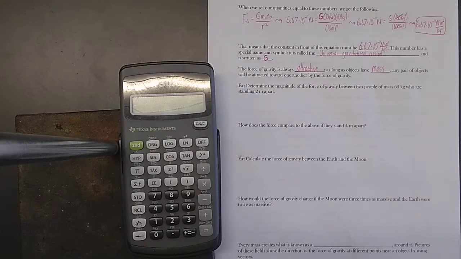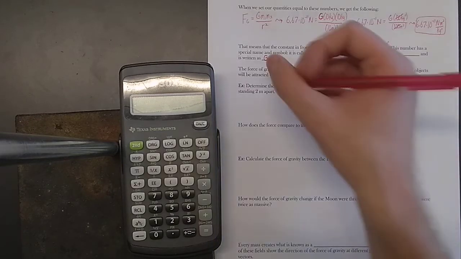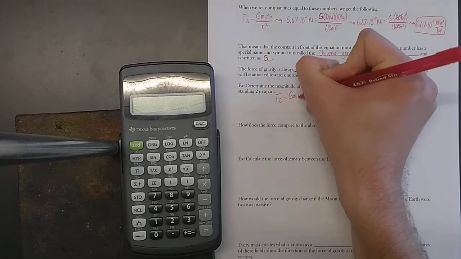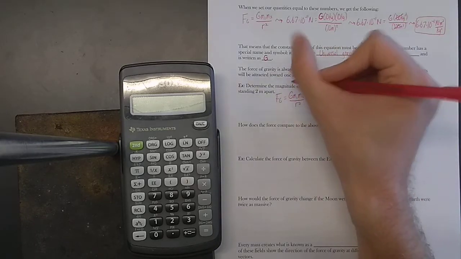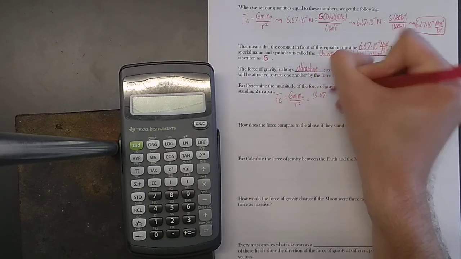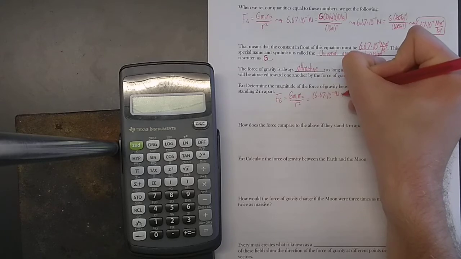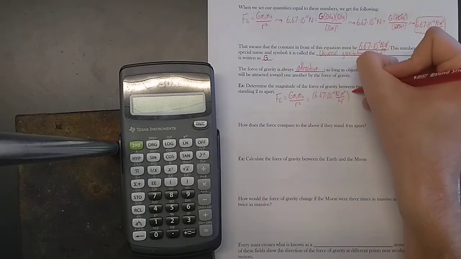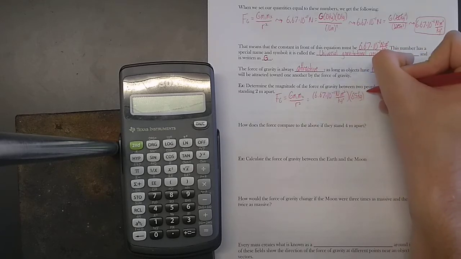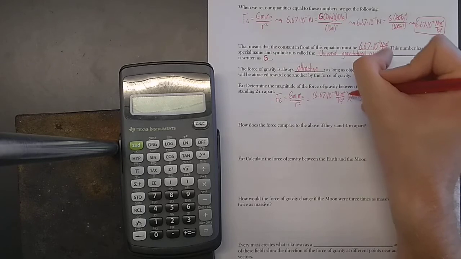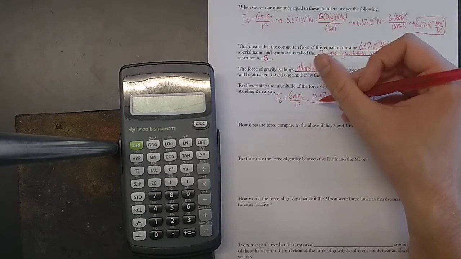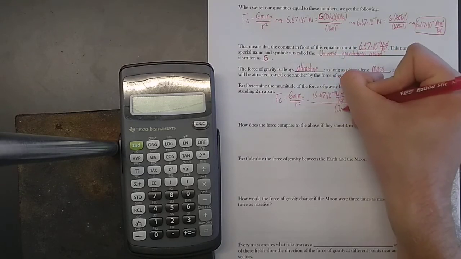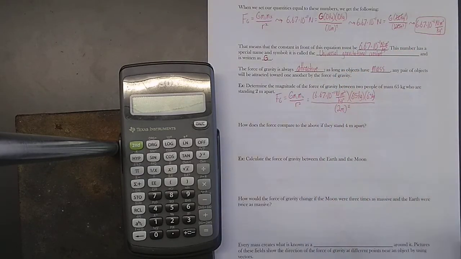First example, determine the magnitude of the force of gravity between two people of mass 65 kilograms who are standing 2 meters apart. So you think, can I use Fg equals mg? Neither of the objects that we're talking about, the two people, is the Earth, so no, we can't use Fg equals mg. We have to use this. Fg equals big G m1 m2 over r squared. Big G is that constant, universal gravitational constant, 6.67 times 10 to the negative 11th newtons times meters squared over kilograms squared. Yes, you do have to write the units each time. M1 is 65 kilograms and M2 is also 65 kilograms. And R, the distance between the centers of the two objects, they're standing 2 meters apart. So 2 meters. Do not forget that this R is squared. You have to put the squared there.